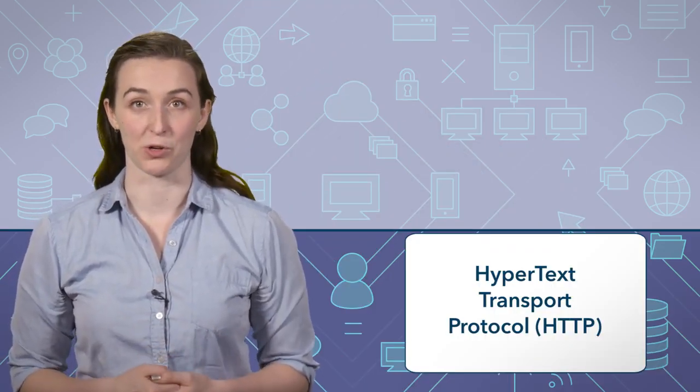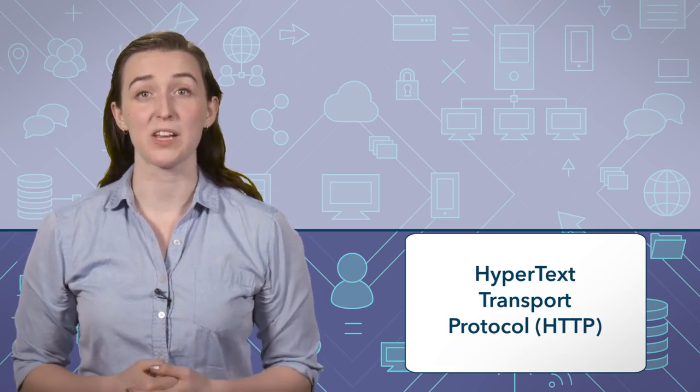The next web technology we will learn about is Hypertext Transfer Protocol, which is more commonly referred to as HTTP. Our first clue to understanding HTTP begins with hypertext. Hypertext is a document embedded with hyperlinks, which, when clicked, will take you to the intended document or resource.